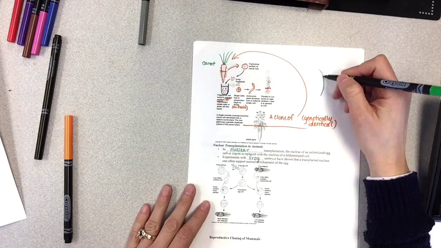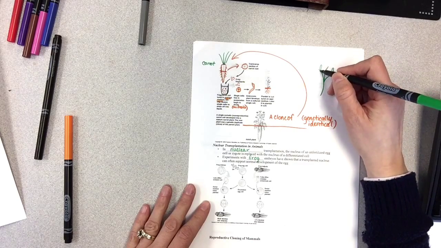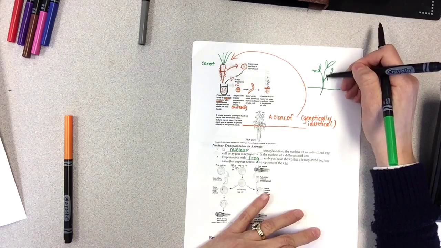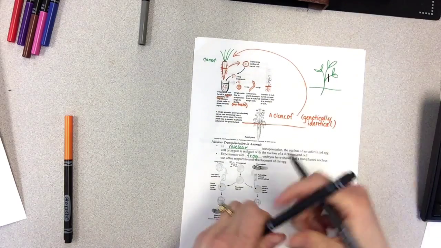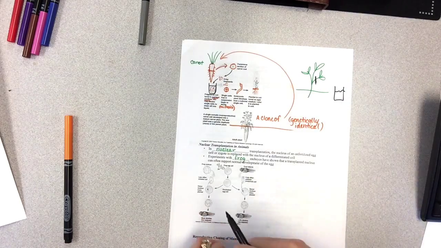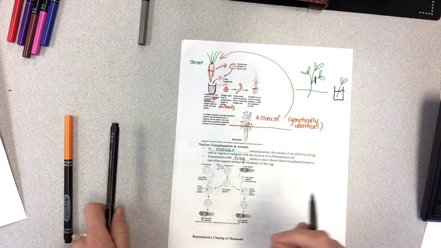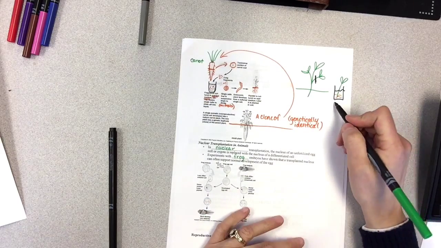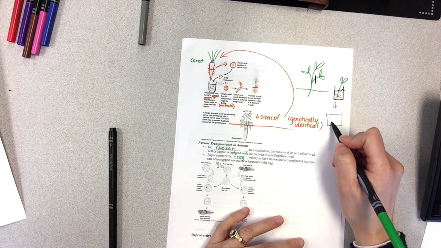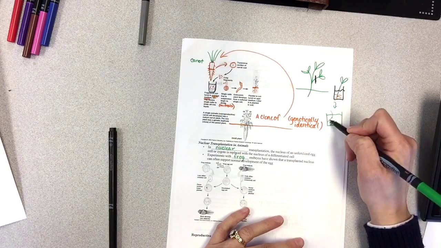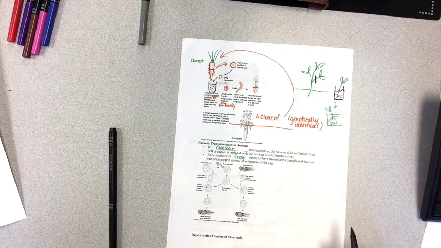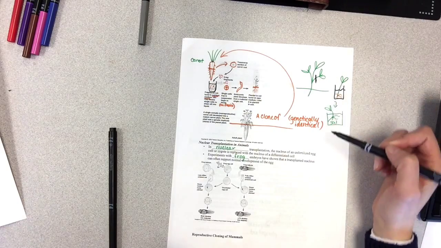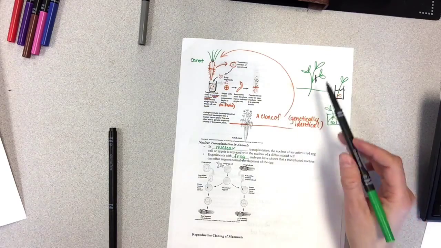Some plants you can take, this is the stem, these are the leaves. Anybody ever done this? So you have your plant. Anybody ever cut off a cutting of a plant? So you take off a part of the plant and put it in some water. So you have this cutting of a plant. And what happens is it'll begin to grow roots off here, and then you can transplant it into a pot with soil, and then the plant will grow into a whole new plant. And so this plant would be a clone of this plant, genetically identical. So that's another method there.